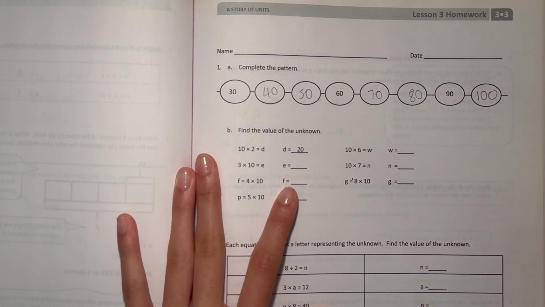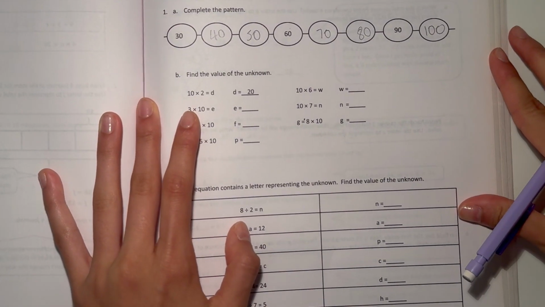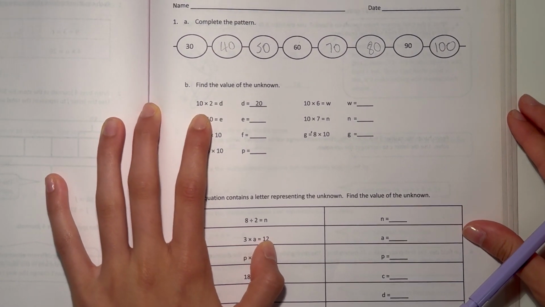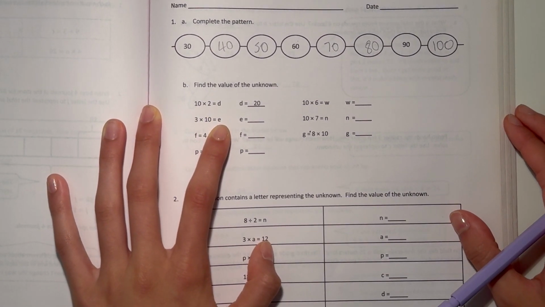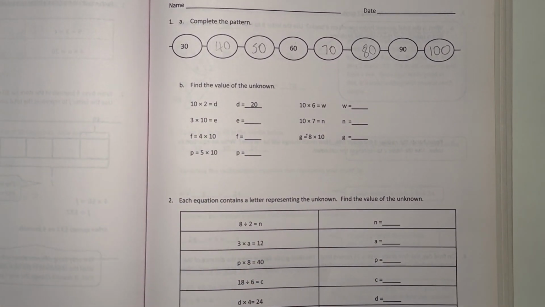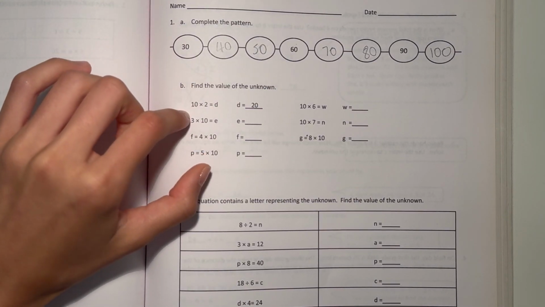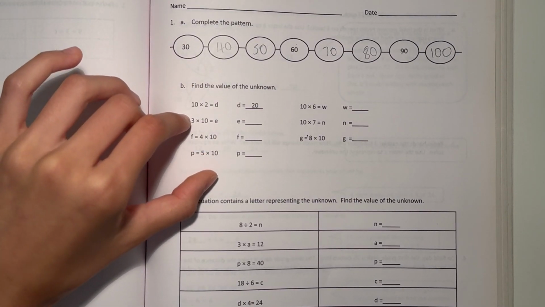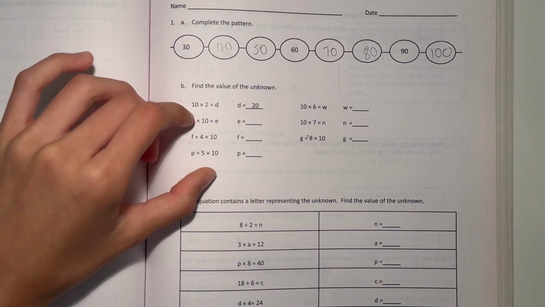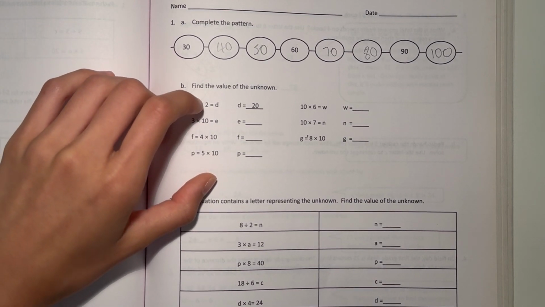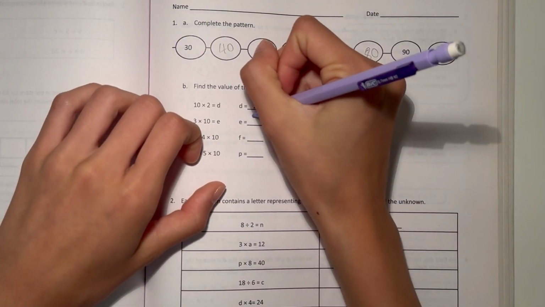So that's 1A. And then 1B, find the unknown. 10 times 2 equals D. D is representing our answer, so D is 20 because 10 times 2 is 20. Now 3 times 10 equals E, so E is representing our answer. 10 times 3 is 30, which means E is 30.